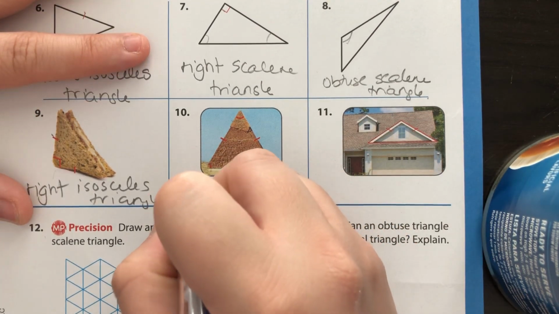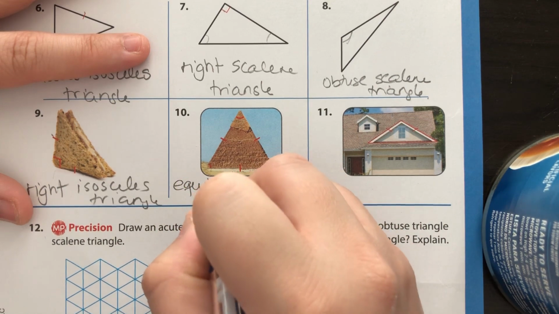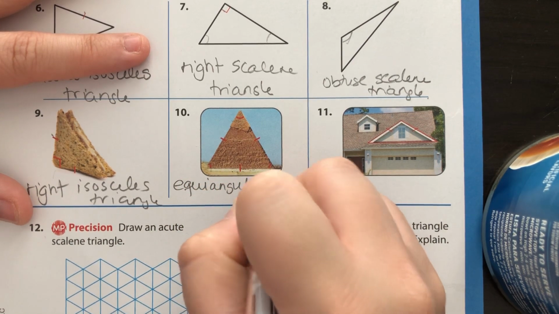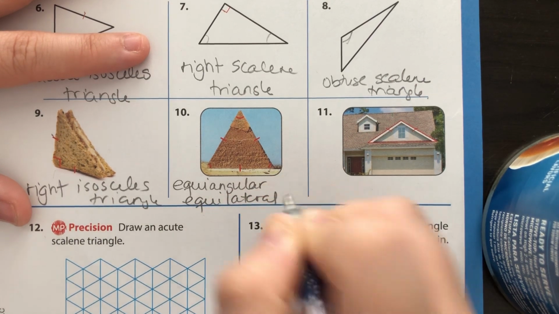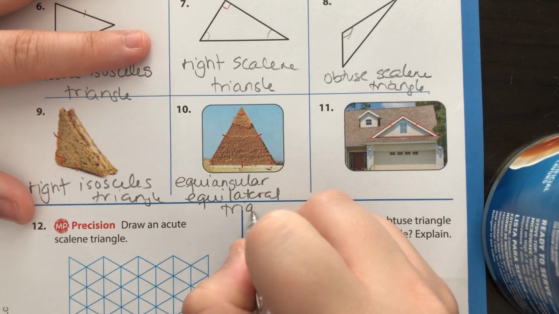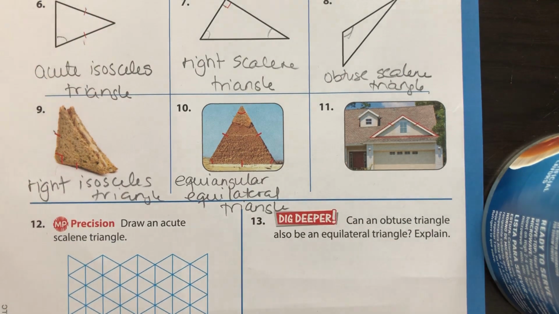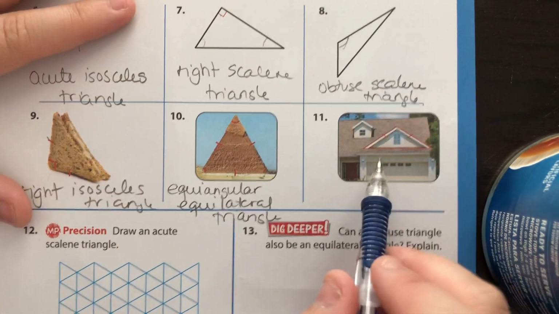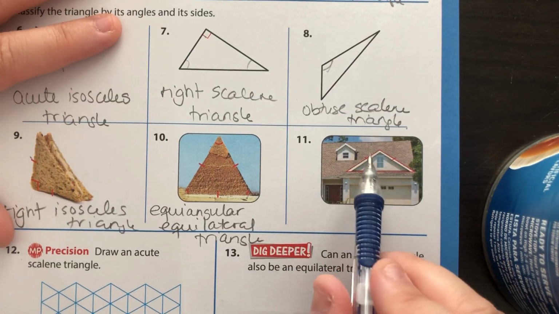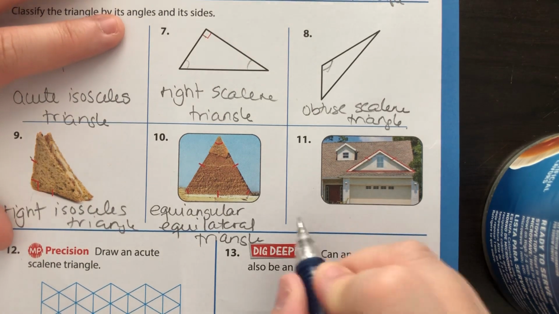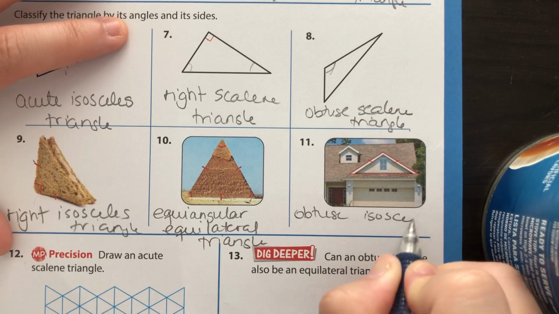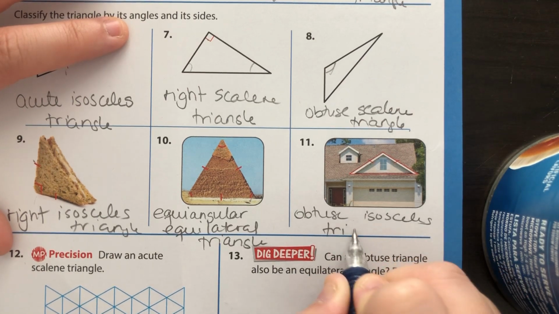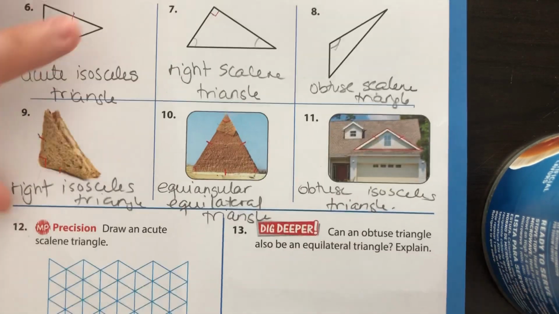I love this name. This is an equiangular equilateral triangle. And over here, okay, that's obtuse and isosceles. Obtuse isosceles triangle. Okay.